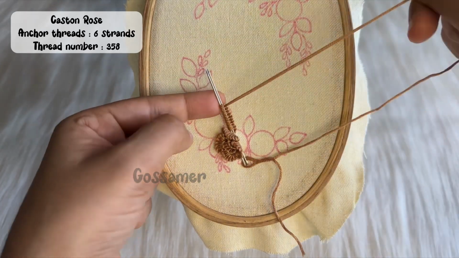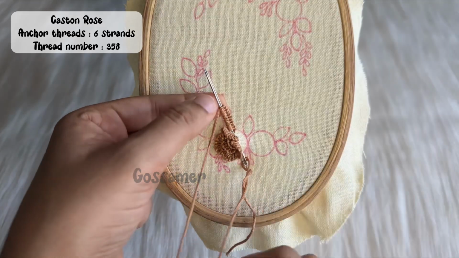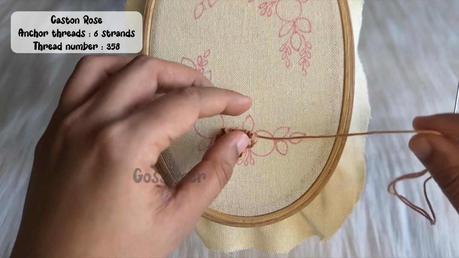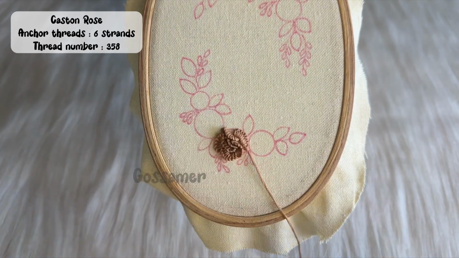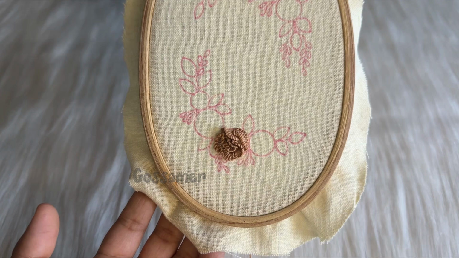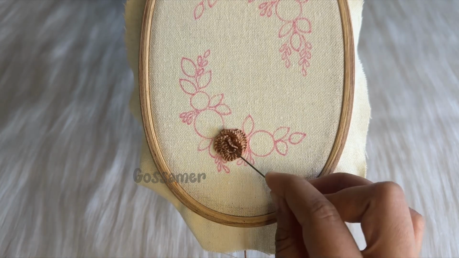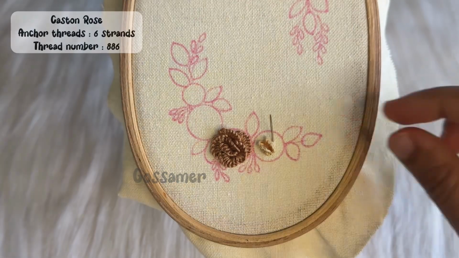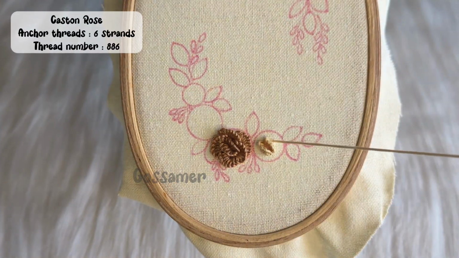Now I am doing the last stitch in the second layer to finish the flower. As you can see, I have completed the circle and made the flower circular. Now straighten up the stitches using the needles. Let's do two more flowers in the similar way.